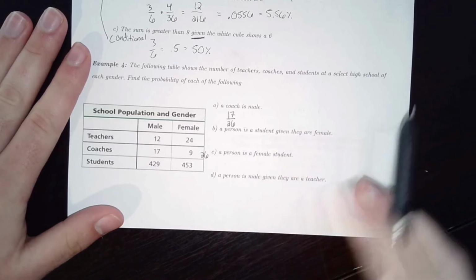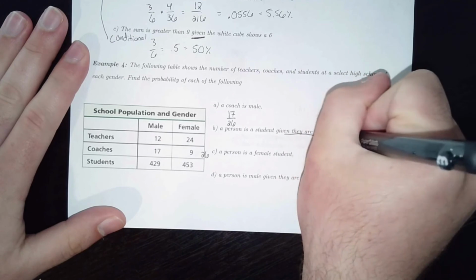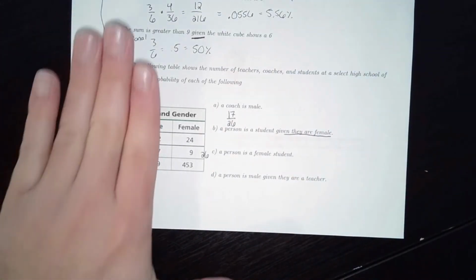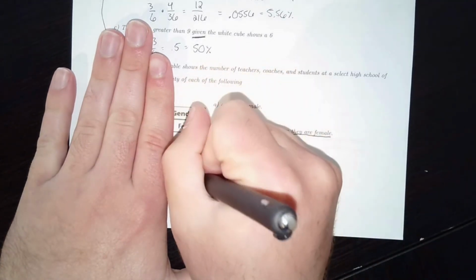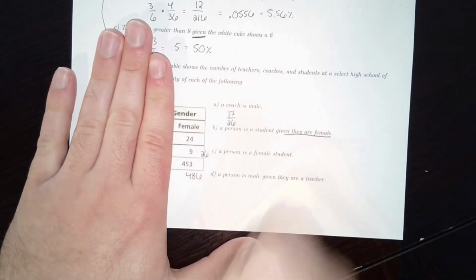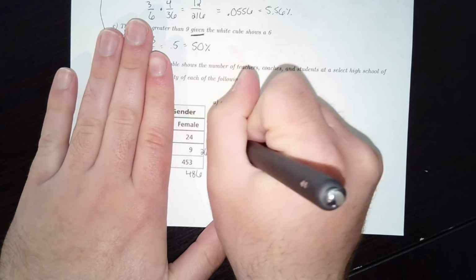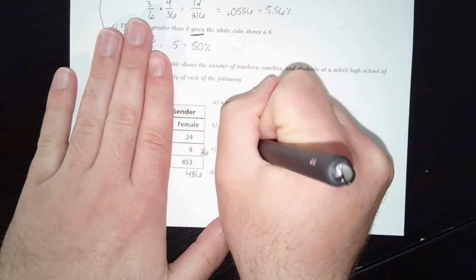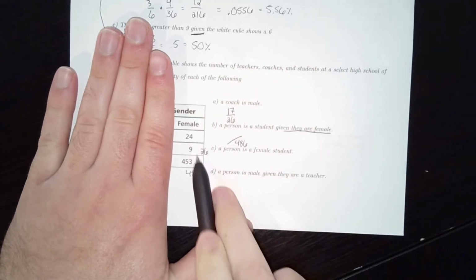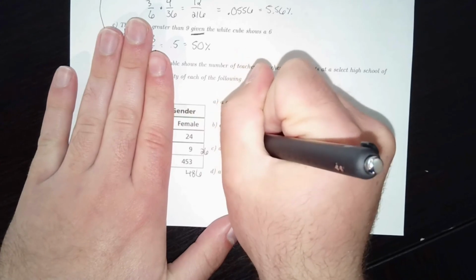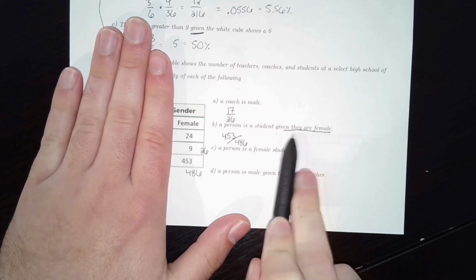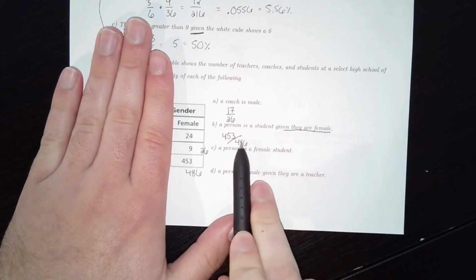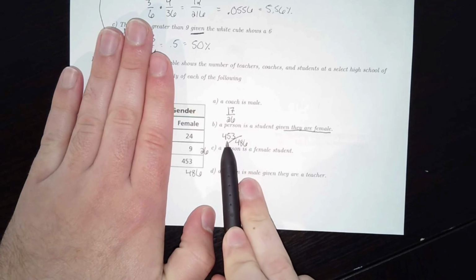So this given that they are female, this narrows down your total right away. So that means I'm ignoring all of my males here. My total is going to be all of my females added together, which I've already done the math for you. It's 486. So that is going to be my total, 486. And my students that are female are 453. So 453 goes on the top. Again, that's your probability because I'm given that they are female. I have to narrow down before I go to figure out my other piece.